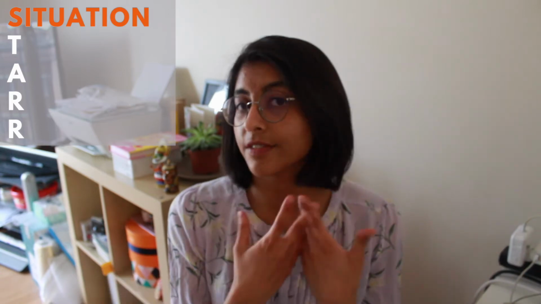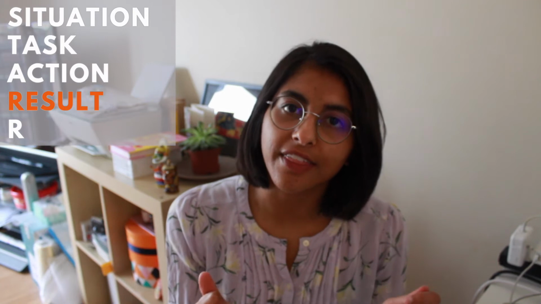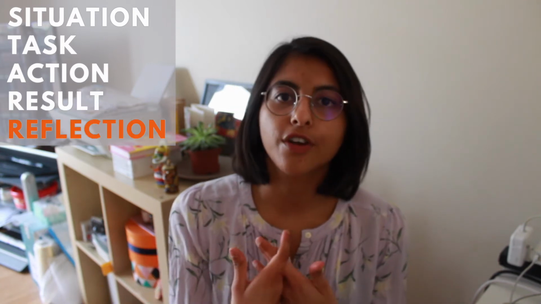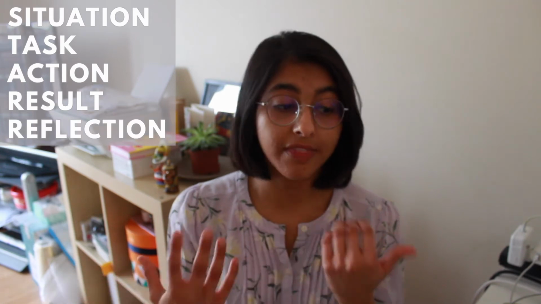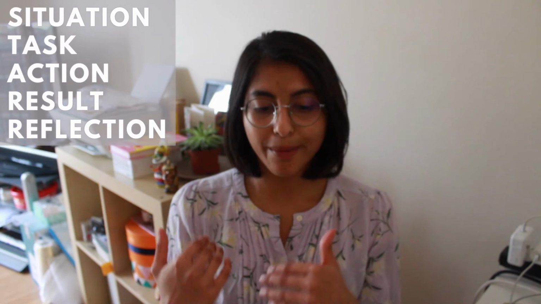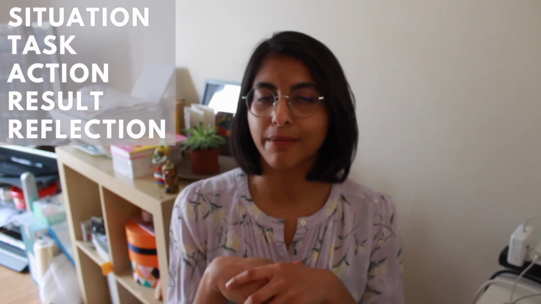Basically, S stands for situation, T stands for task, A stands for action, R is result, and then the other R is reflection. You might find it written as just STAR in some places, but in this book they've added the extra R to remind you to think about what you've learned from this experience and then convey that to the examiner. So that's very basic on what the STARR format is. Now let's think about how we can apply it.